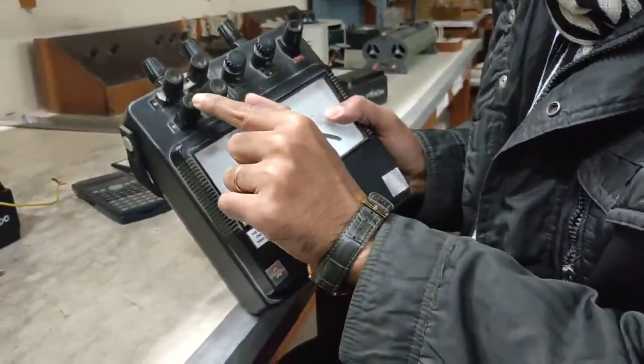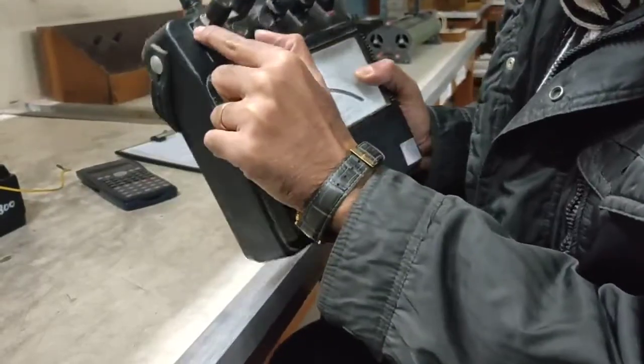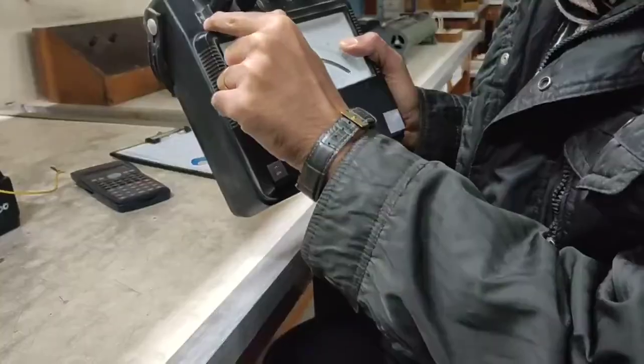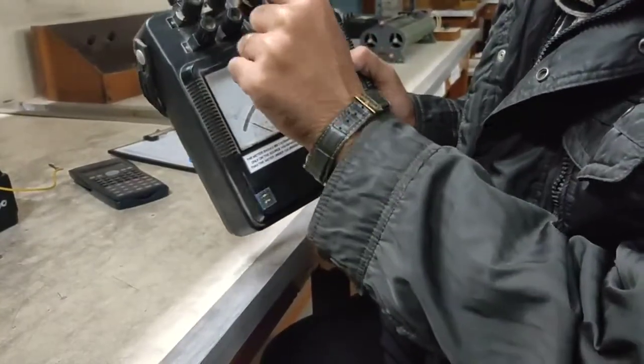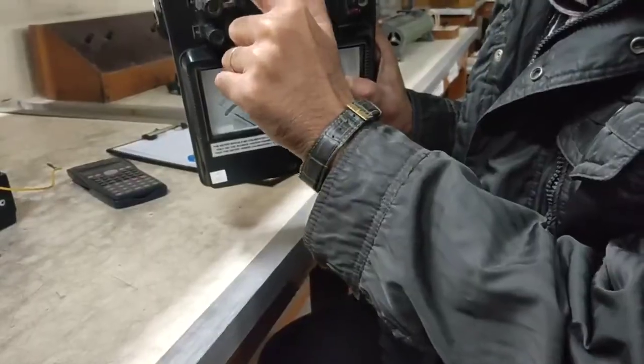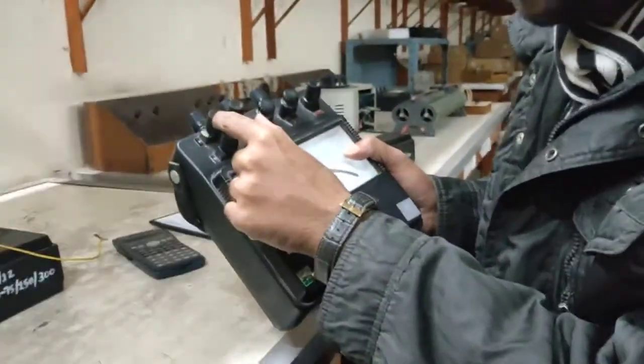Now if you come close to this side, you see four terminals. This is named B1, this is named B2, this is E2 and this is E1. Depending on the connection you are using, you can see there is a metallic connection. You get different current ratings for this wattmeter.